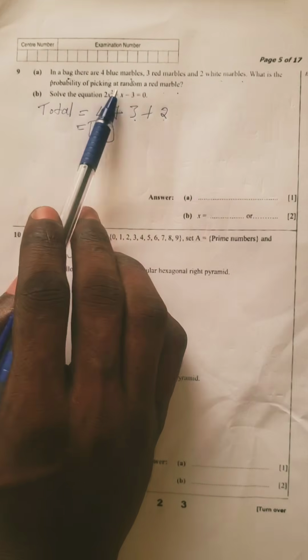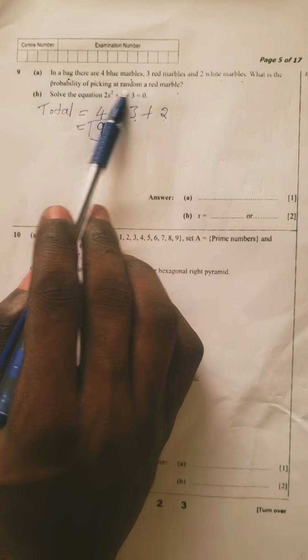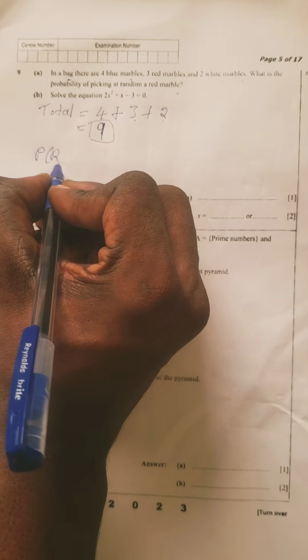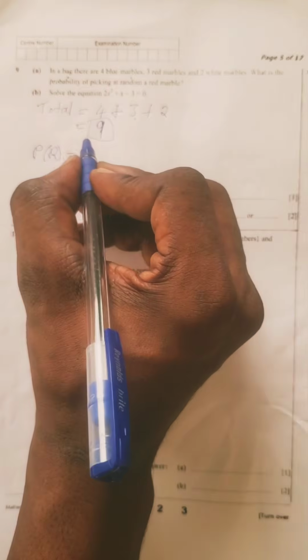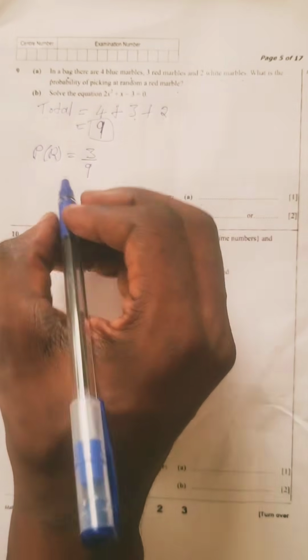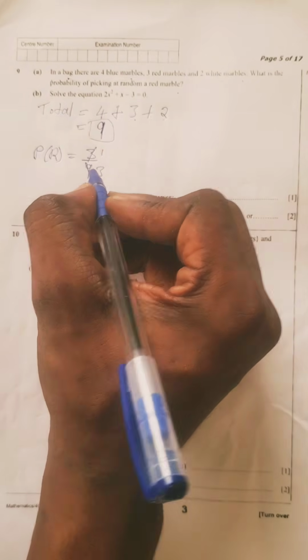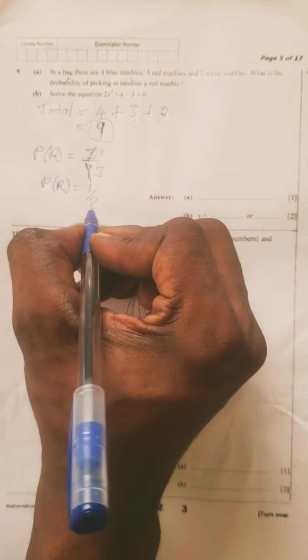In this case, they are asking the probability of picking at random a red marble. So you say the probability of picking red, capital R, is going to be, how many red marbles do we have? We have 3 here over the total 9. This can be reduced. 3 into 3 is 1, 3 into 9 is 3. So our probability of picking a red marble is going to be 1 over 3.